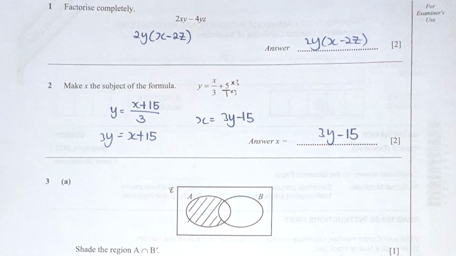So for the first question here, factorize it completely. I extracted the variable that's repeating, which is 2y here. Then I left the balance in a bracket of x minus 2z.